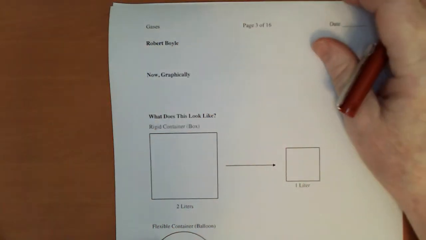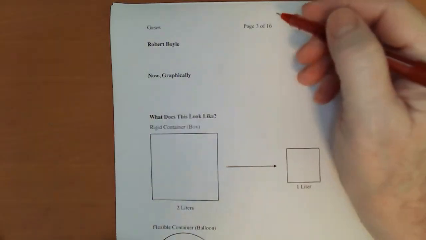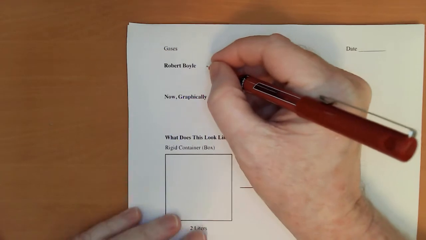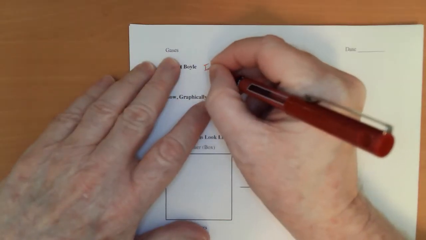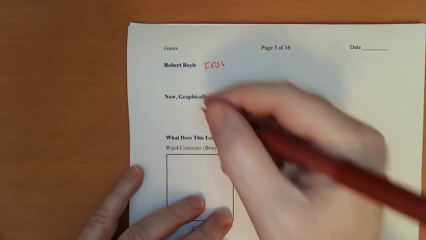Hey folks, Morgan back with you on page number 3 of the gases outline for AP Chem. And we're going to talk about Robert Boyle. And I've got to point out to you that he's Irish. Don't get to say that very often in a chemistry class.